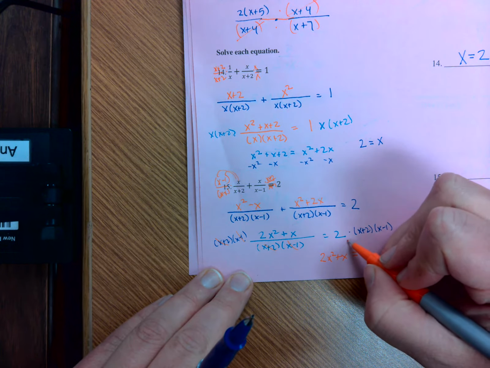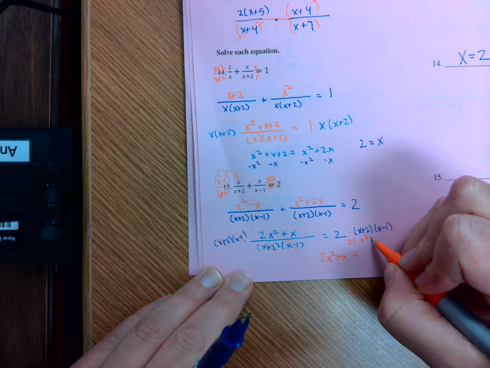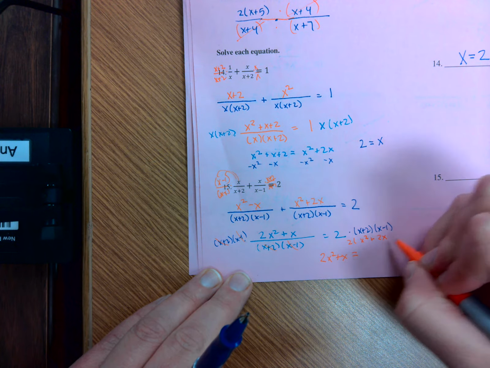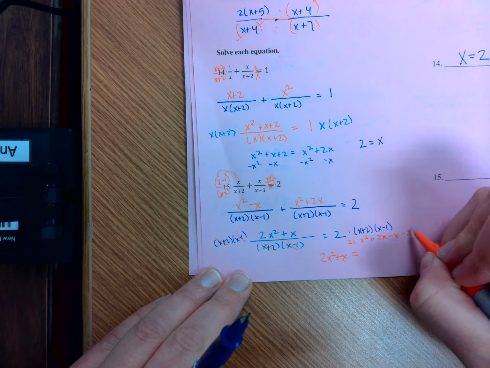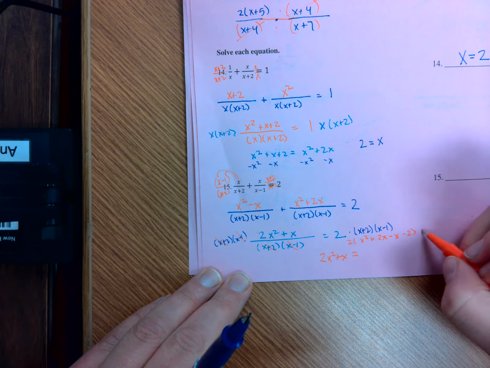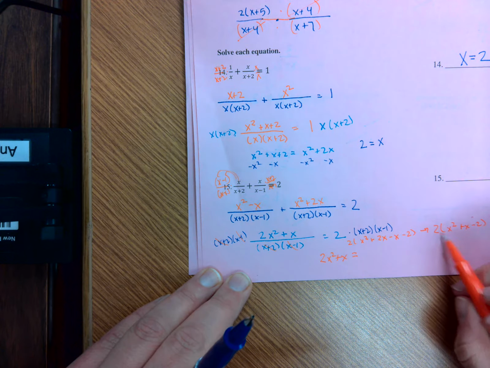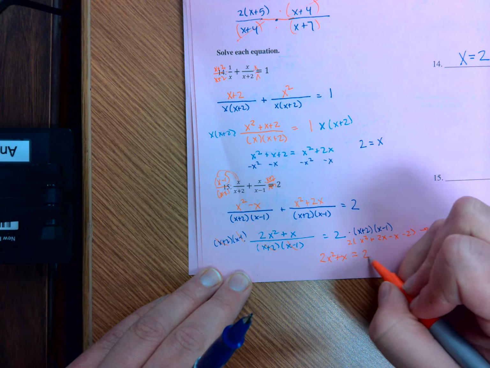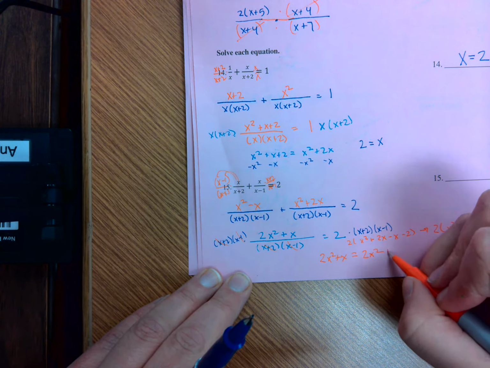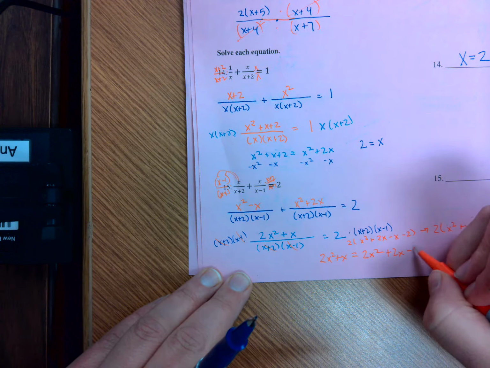So this will become 2 first. Actually, the order on the outside doesn't really matter, leaving me with 2 on the outside, x squared plus x minus 2. I have to distribute this 2 to all three terms, so I have 2x squared plus 2x minus 4.